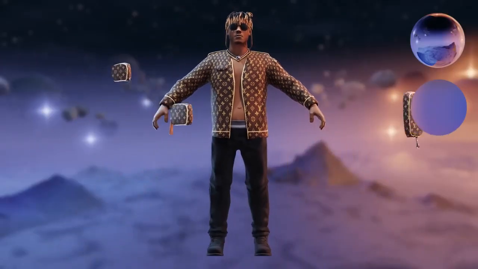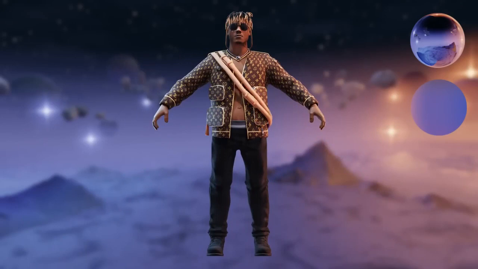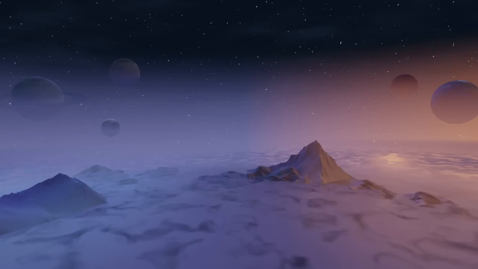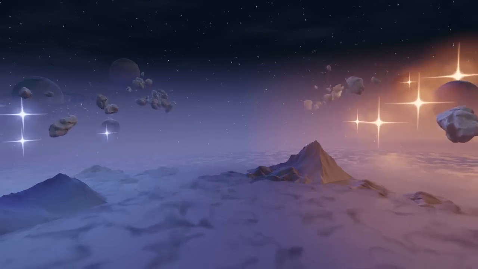I added the Louis Vuitton jacket with all the different bags and the 2 straps going around his body. For the scene, I started with a space background, added some mountains, added some planets, lens flares, and to finish it off, some space rocks floating around.